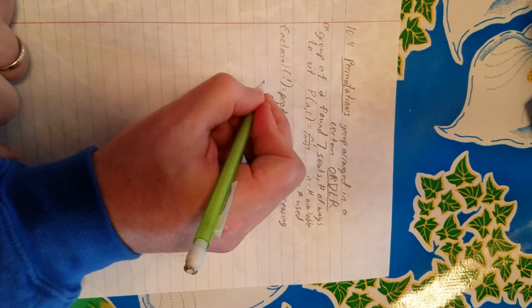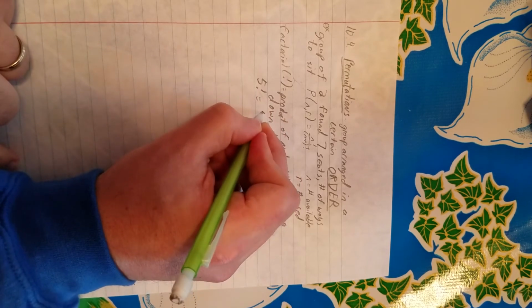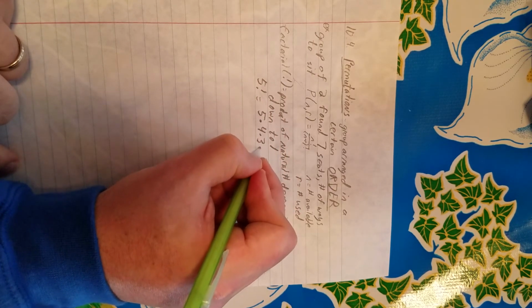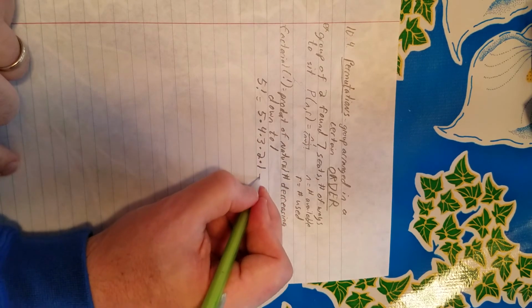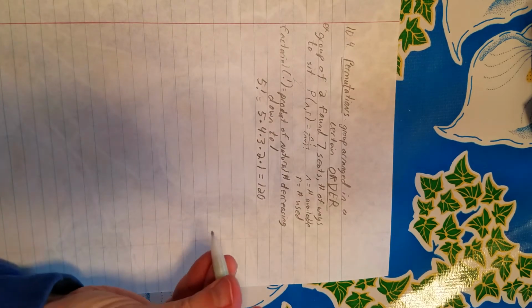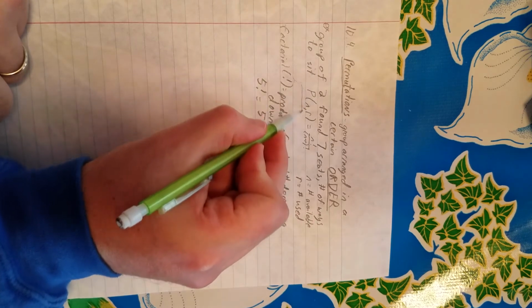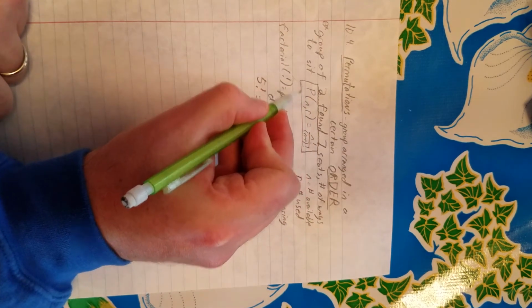So for example, 5 factorial would be equal to 5 times 4 times 3 times 2 times 1, which is 120. All right, so anyways, the formula is n factorial over n minus r factorial.